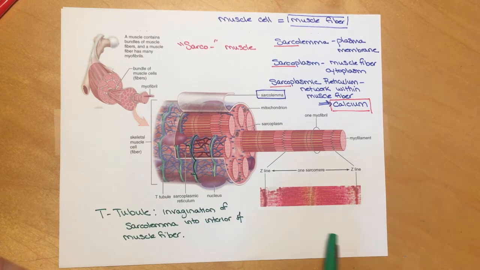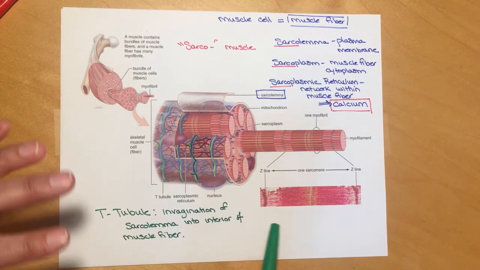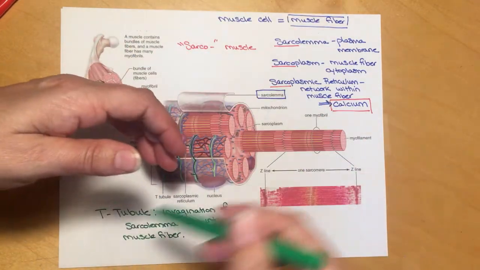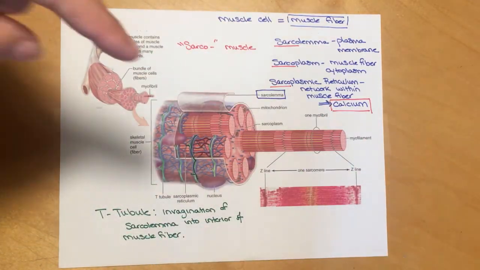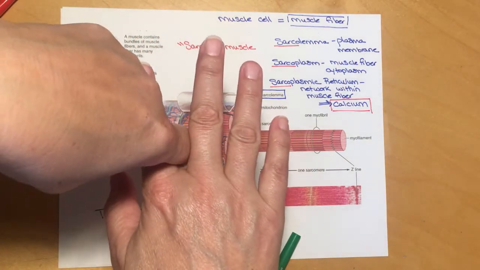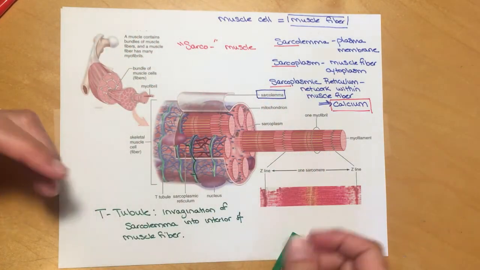A T-tubule is an invagination of the sarcolemma, and remember the sarcolemma is just the plasma membrane, into the interior of a muscle fiber. So you can imagine here's a muscle fiber and it's got sort of a plastic bag around it, and you took your finger and you pushed that plasma membrane deep inside the muscle fiber.